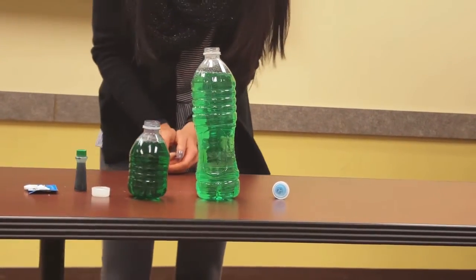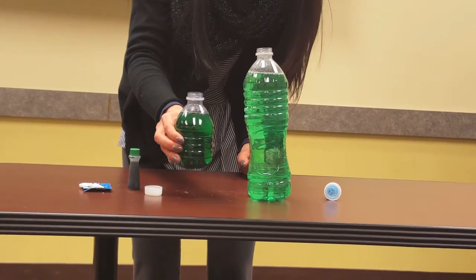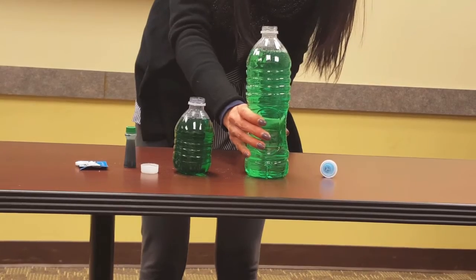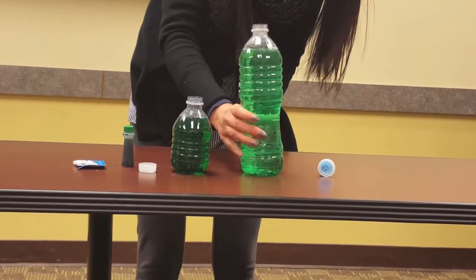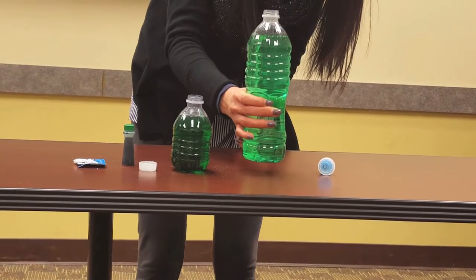So then you'll notice that your body, the smaller water bottle, will take a longer time for the bubbles to stop, while the bigger water bottle, your parent, will almost run out of bubbles very soon.